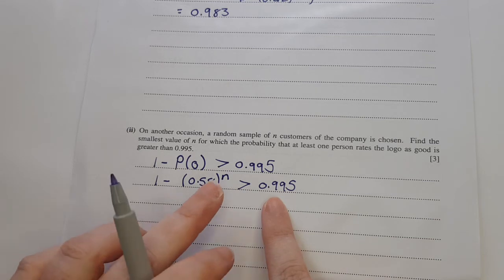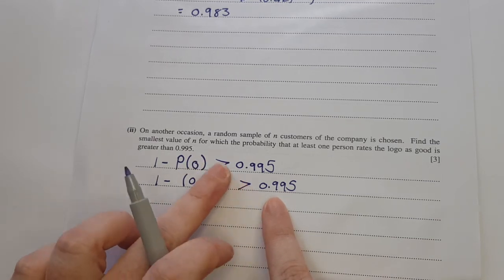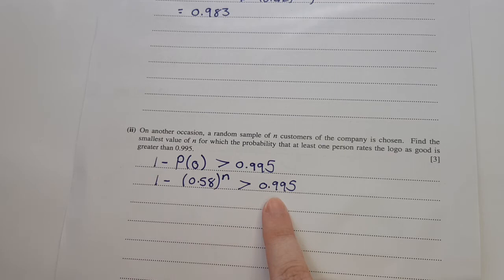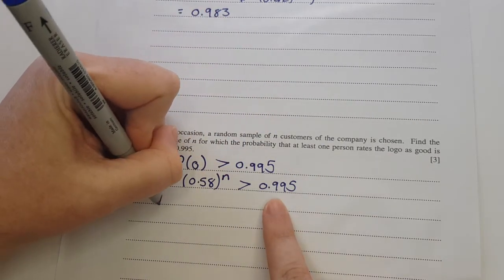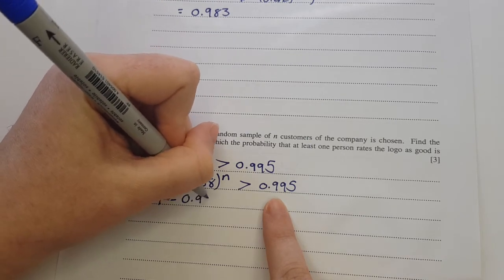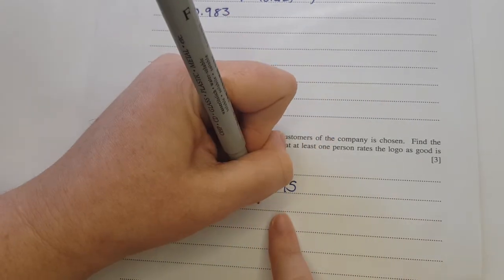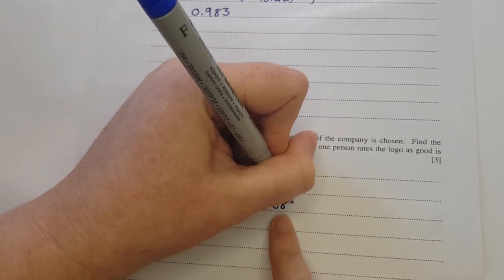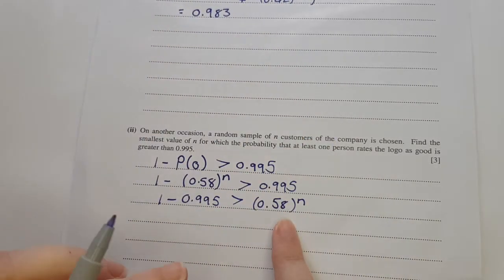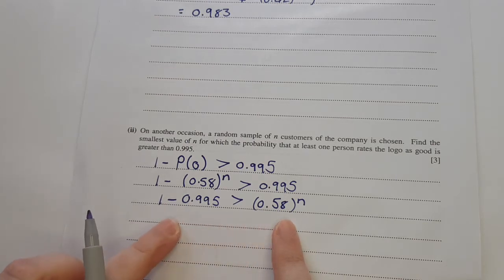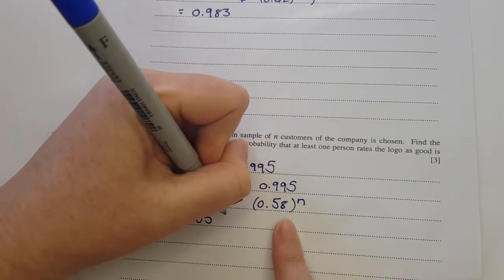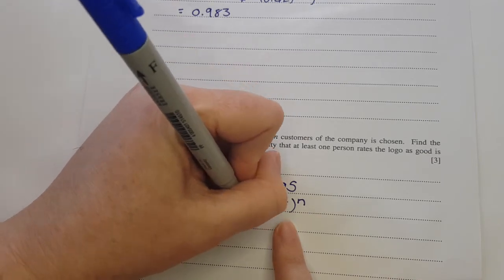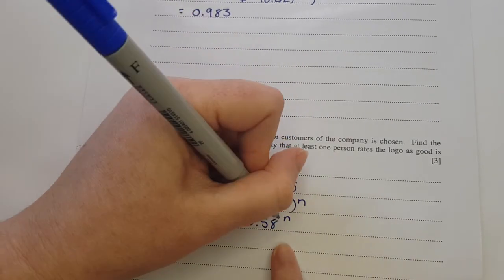So now I have an equation where the only thing missing is n, and I can now solve for n. So the first thing I want to do is get this value with n by itself. So the easiest thing to do would be to switch this one with that one, because then I can say 1 minus 0.995 greater than 0.58 to the power of n. So now I can say 1 minus 0.995 in my calculator should give me 0.005 for my value, 0.58 to the power of n.